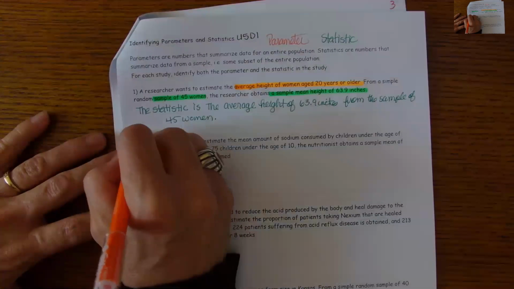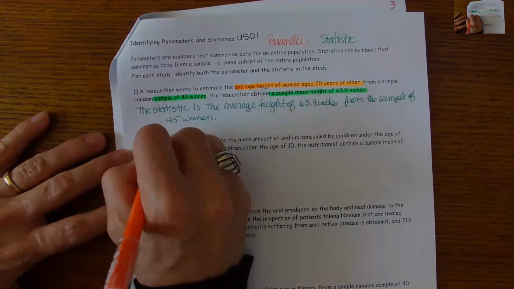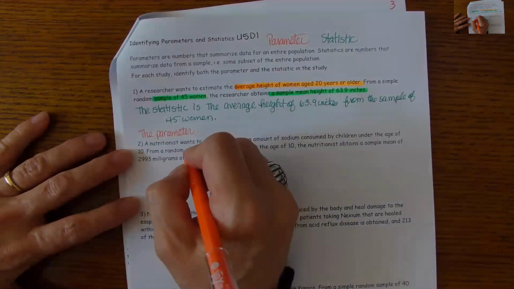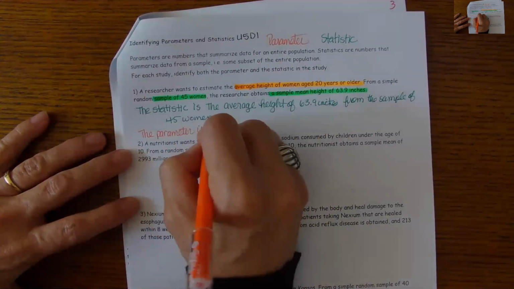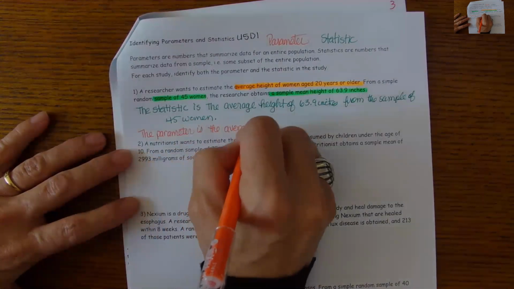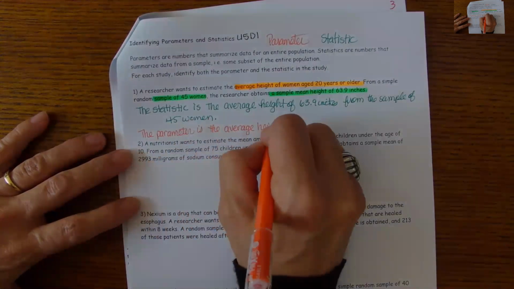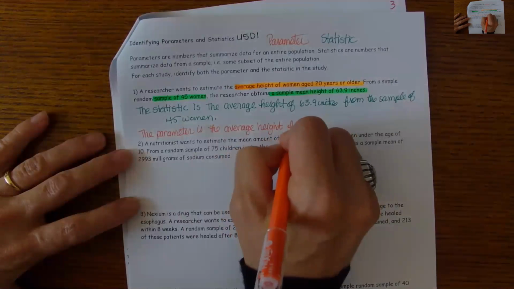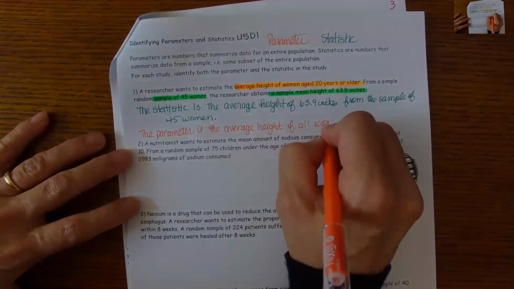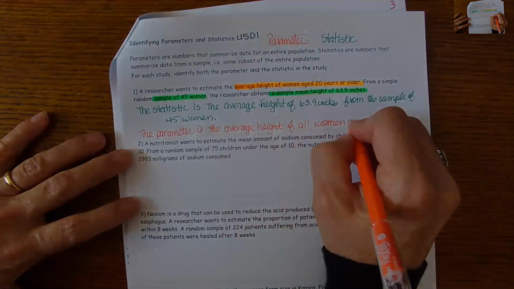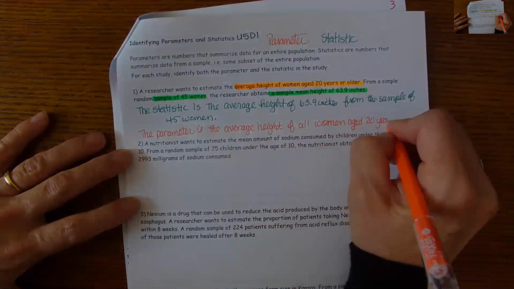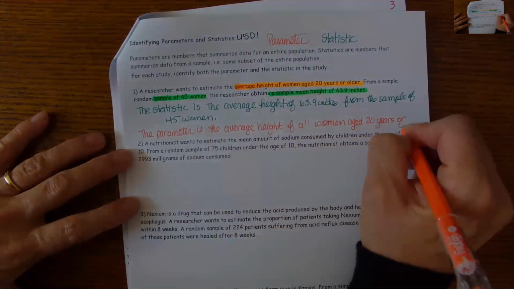And then we need to describe what the parameter is. And sometimes that's a little bit harder. You have to pull it out from what they measured. Okay, the parameter is the average height, right, of all women aged 20 years or older.